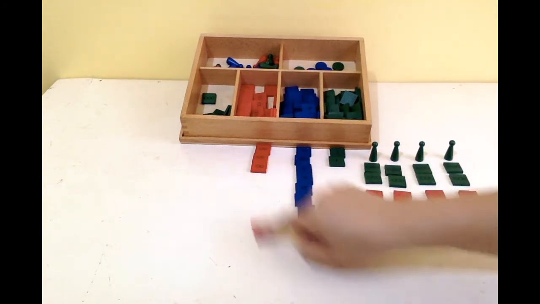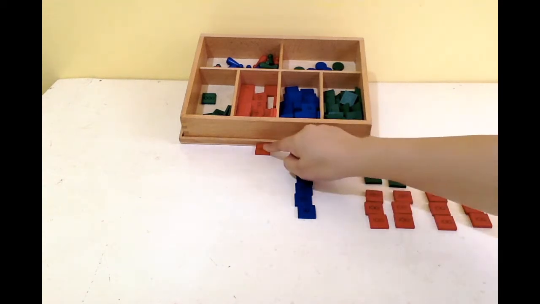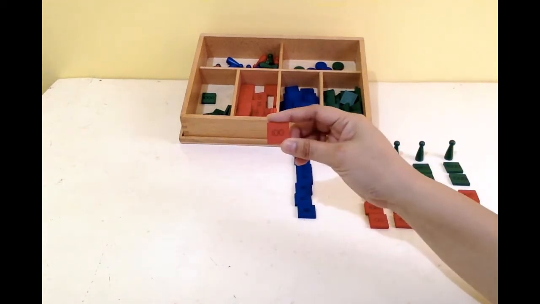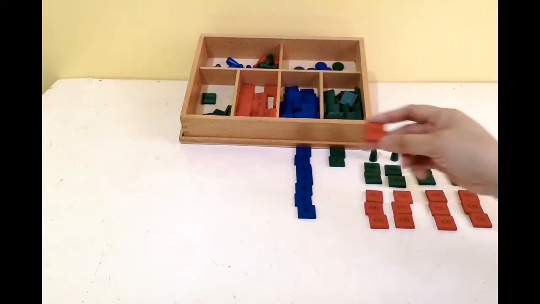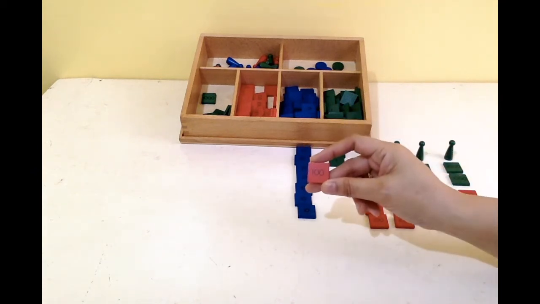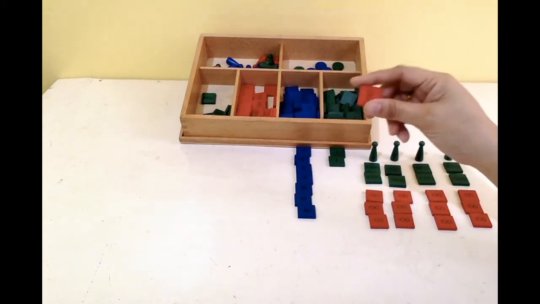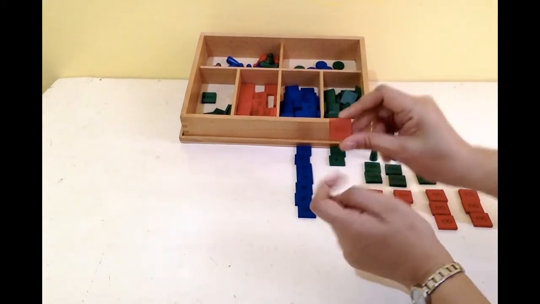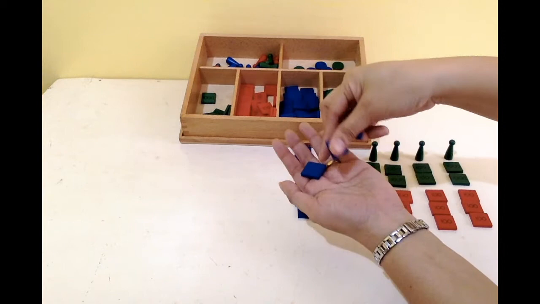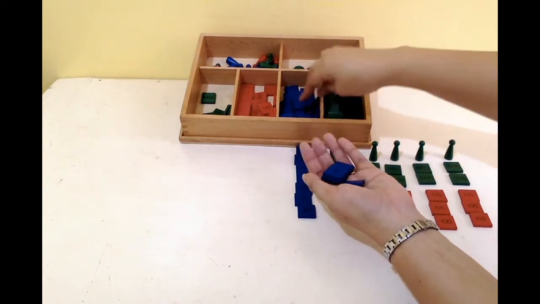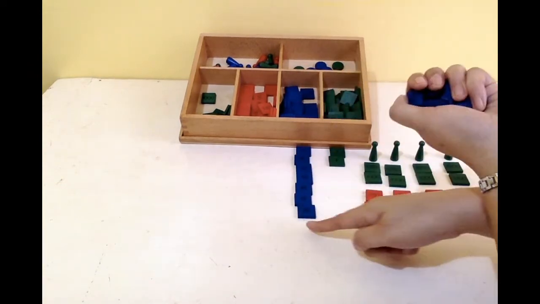More. Oops, I've got another 100 left here and I can't give this away to all the Skittles. I don't have enough. So what do we do? You're right, exchange with the tens. So how many tens are there in 100? There are 10 tens. So let's do that. 1 ten, 2 tens, 3 tens, 6, 7, 8, 9, 10. And let's lay them out here.